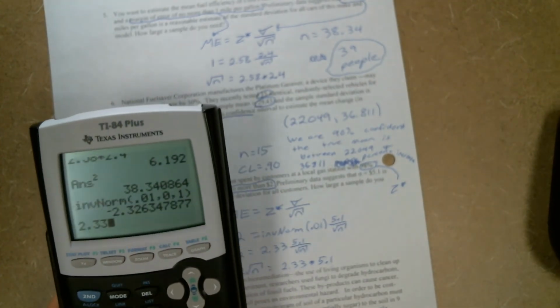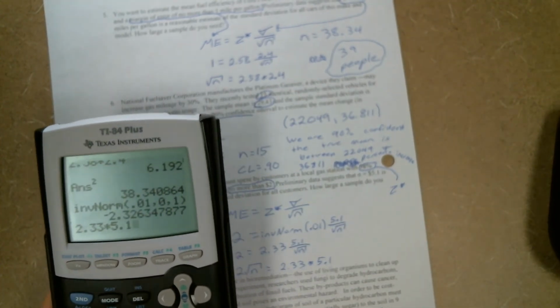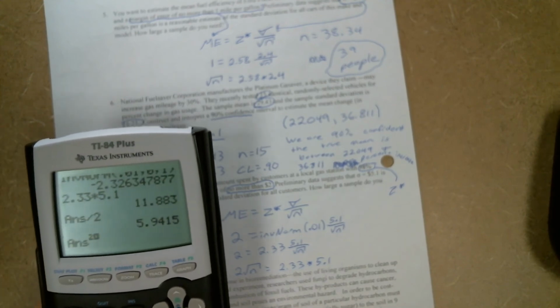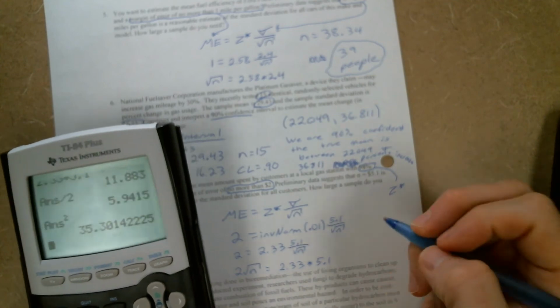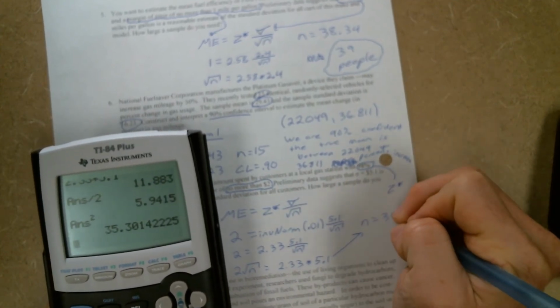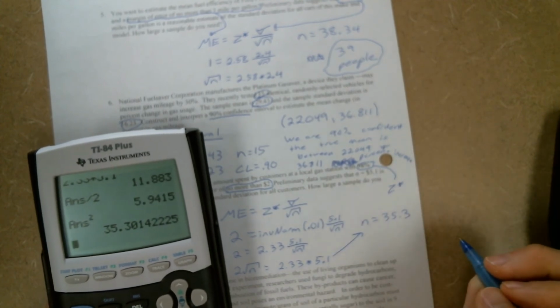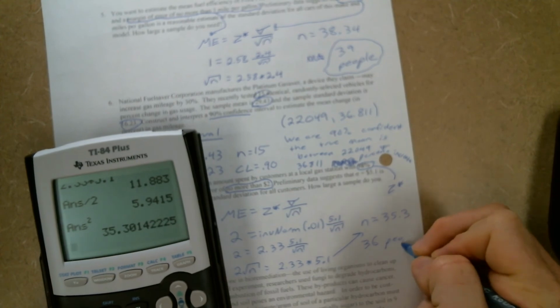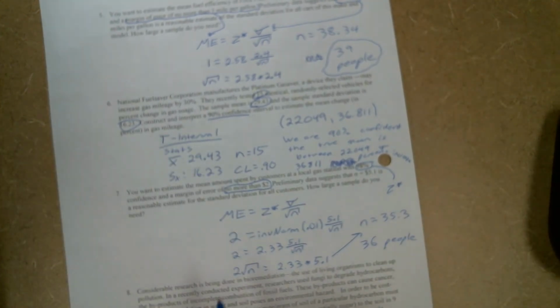So 2.33 times 5.1 divided by 2. And then I'm going to have to square that. And I get an n of 35.3, which means in total, I really need to talk to 36 people if I want to be within $2 as my margin of error.